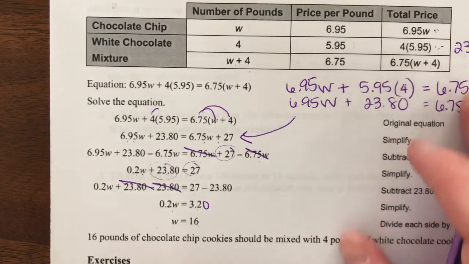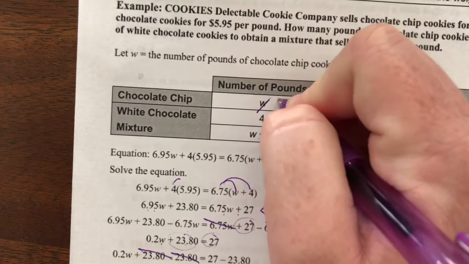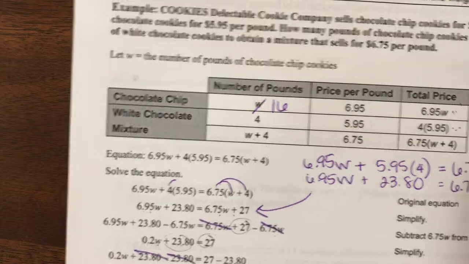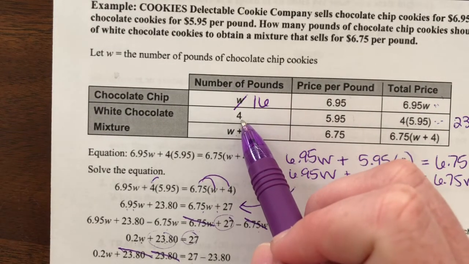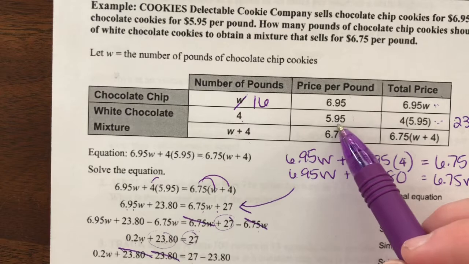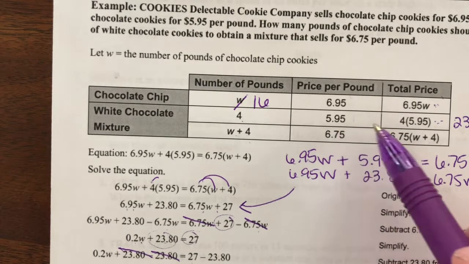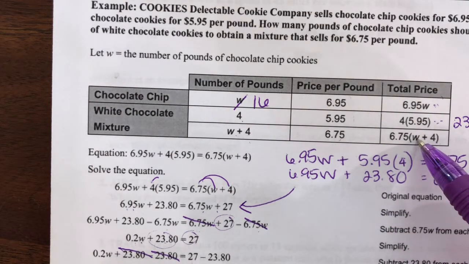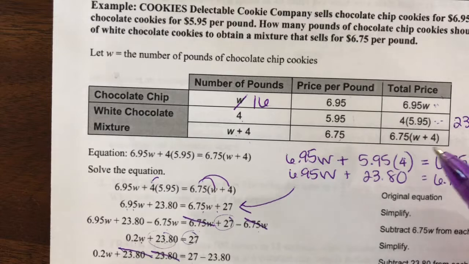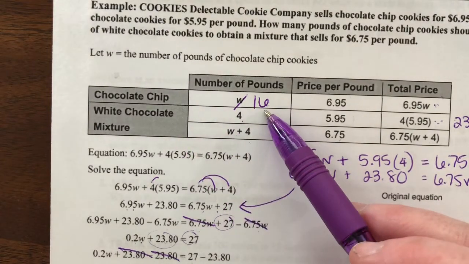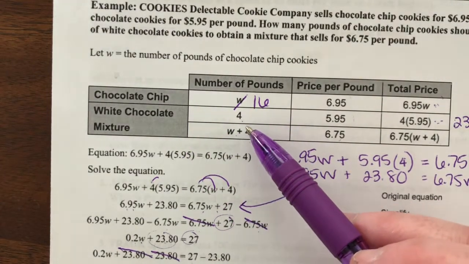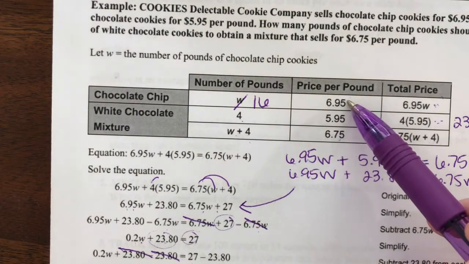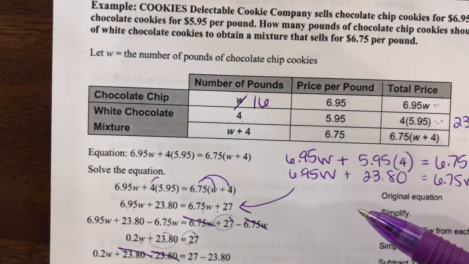So that means, up here in our table, 16 pounds of chocolate chip cookies at $6.95 a pound, plus 4 pounds of white chocolate cookies at $5.95 a pound, added up to an average of $6.75 a pound, and that's when we bought 20 pounds of cookies. Most of that was chocolate chip. 16 of the 20 pounds were chocolate chip. Only 4 of the 20 pounds were white chocolate, which is why this price is closer to chocolate chip than white chocolate, right? But that's a mixture problem.